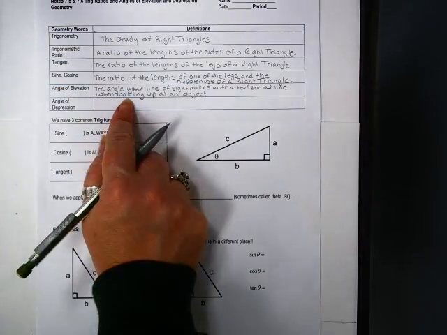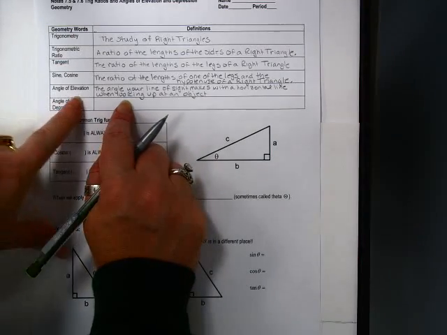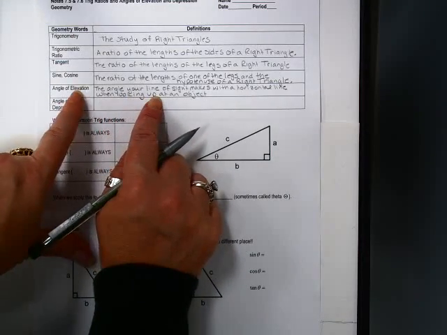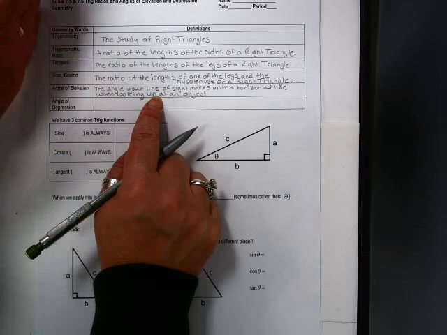So here we're looking up at an object. That's why it's elevation. Think like an elevator going up.